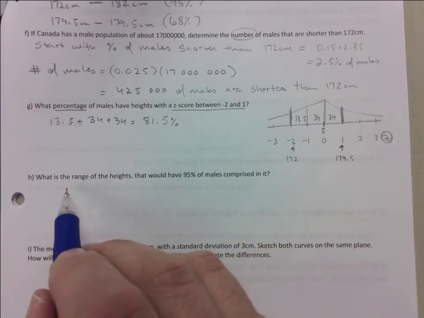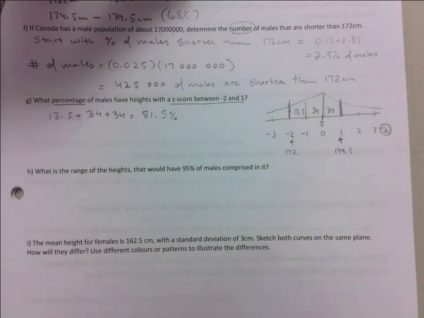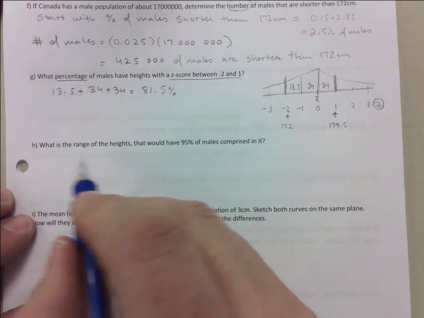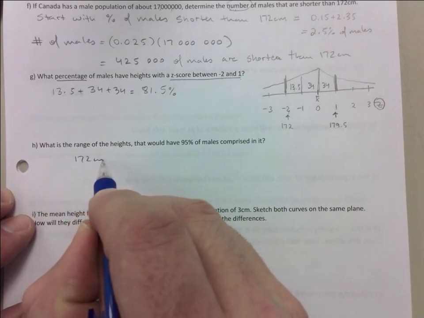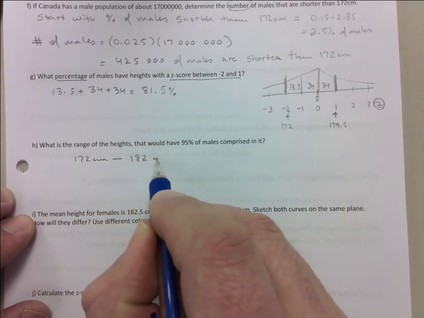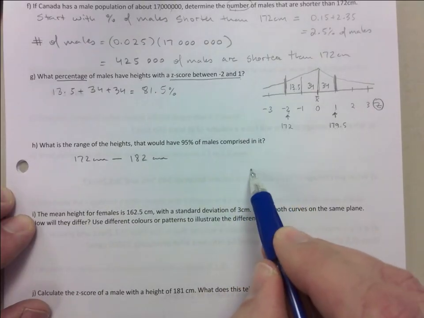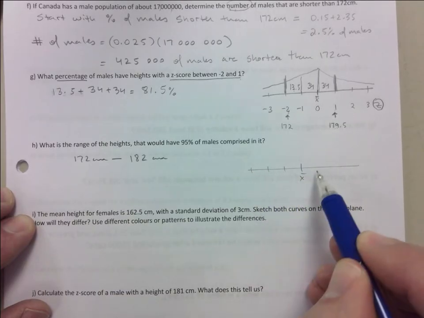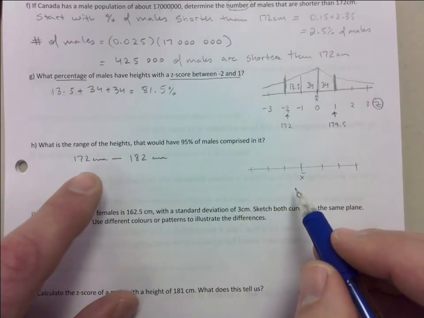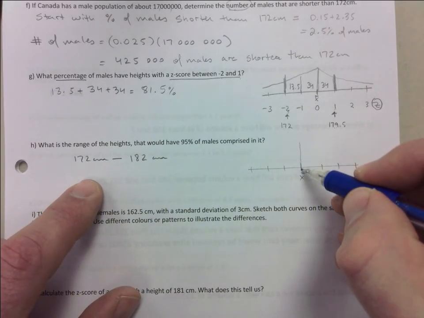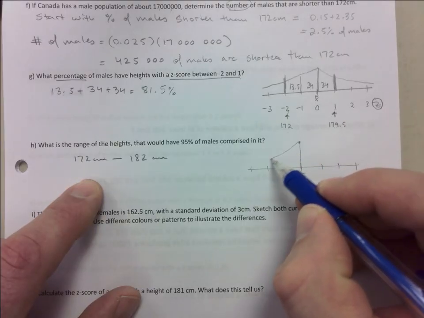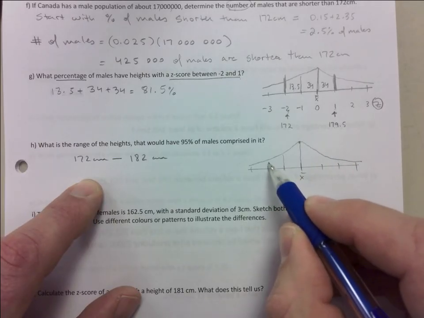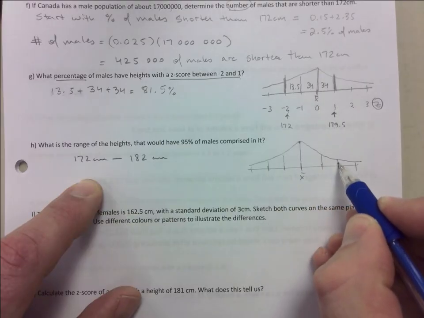All right. What is the range of the heights that would have 95% of males comprised in it? We already did this earlier. I'm just going to do this again. 172 to 182 centimeters. And because you're going to look at your notes later on, this is your mean here. So from that tallest point, the curve goes down like that. And so we've got 2 bars this way, 2 bars that way.